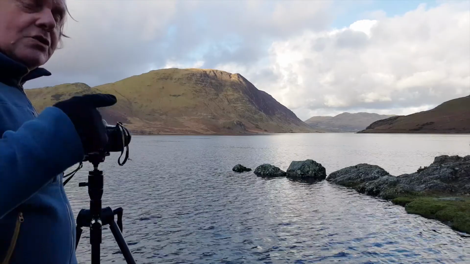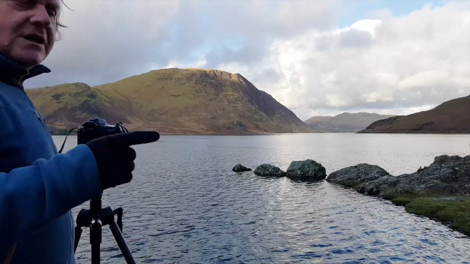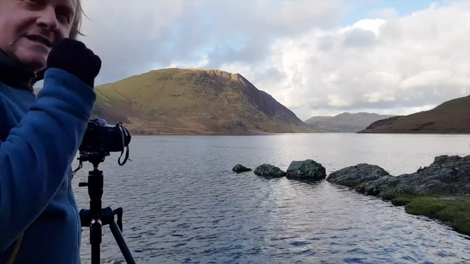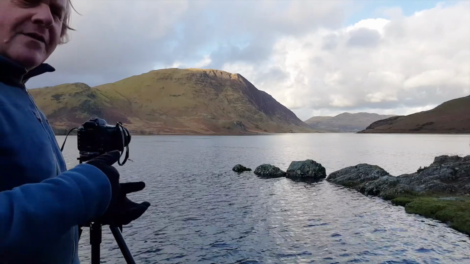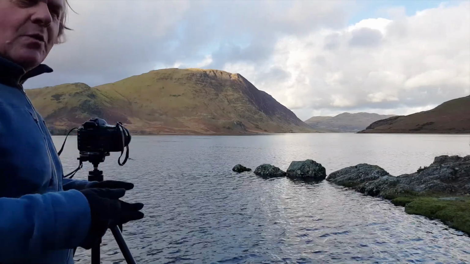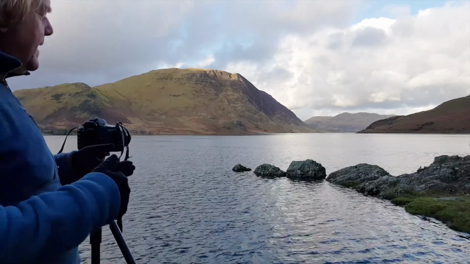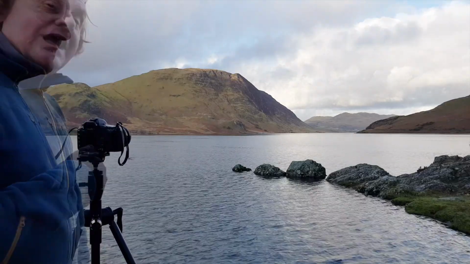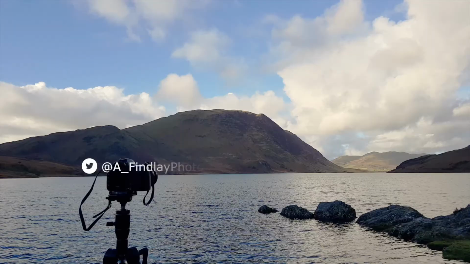And then what I should do is quickly take an exposure for the sky at a 20th of a second, and an exposure for the rocks at a 6th of a second, and then put them into Photoshop, layer them up, paint out what you don't want, or paint in what you want, and that should make a pleasing shot. Now's the hard bit, it's just hanging around for how long it takes.